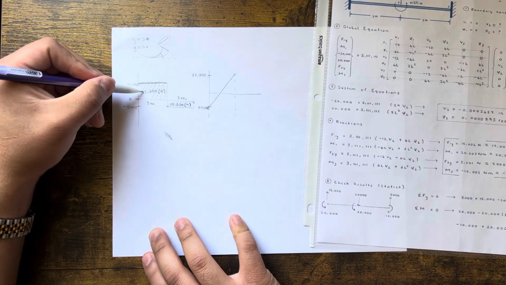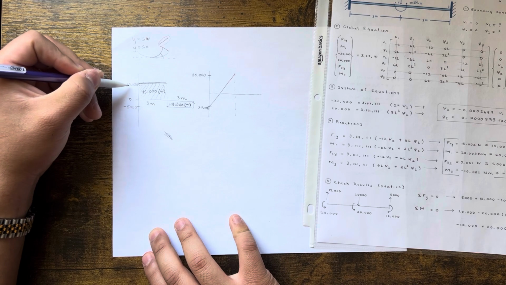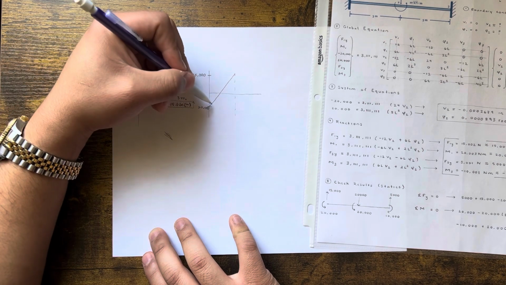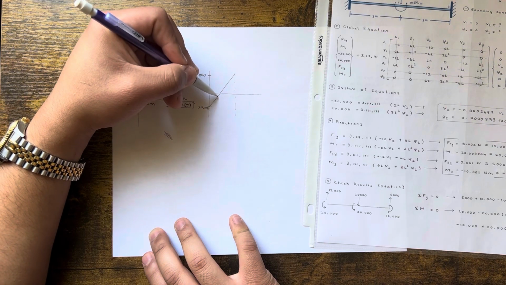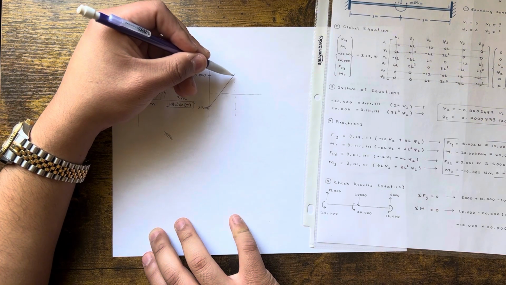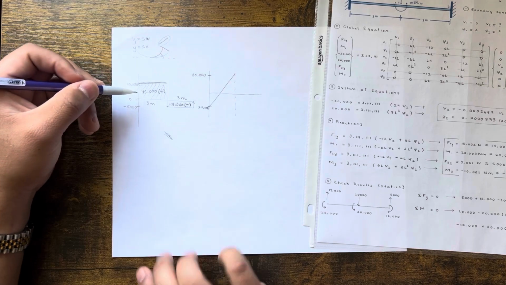That's a slope of 45,000. I'm sorry, that's a slope of 15,000. So every meter, it's going up 15,000. 3 meters, right? 15,000, 15,000, 15,000, right? That's all that is.